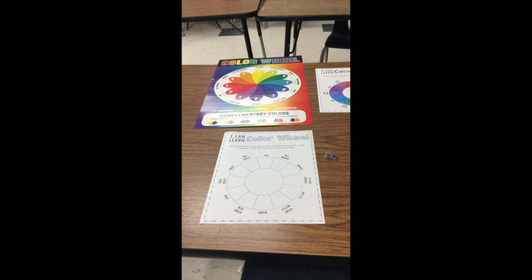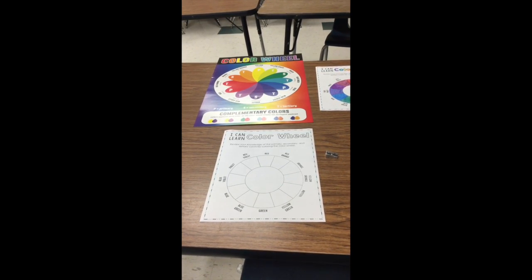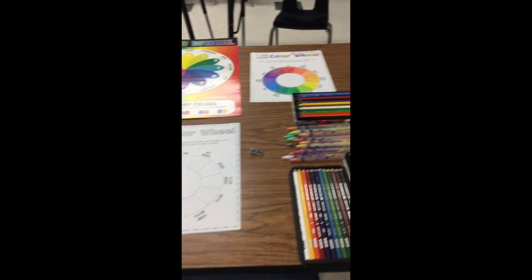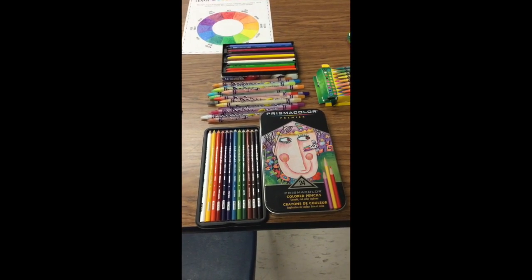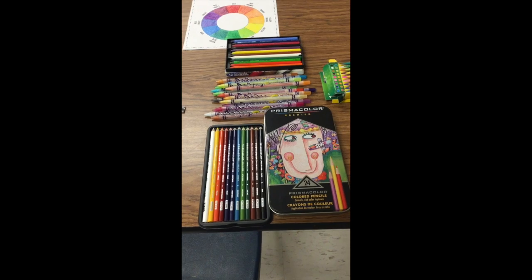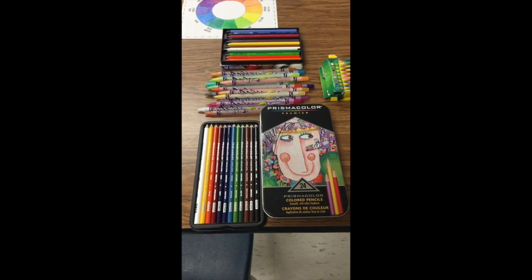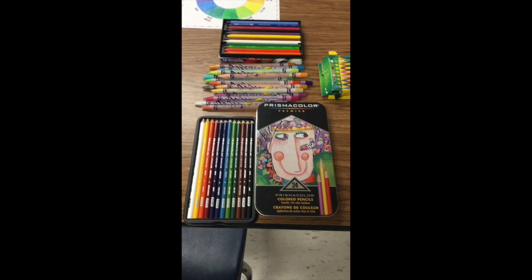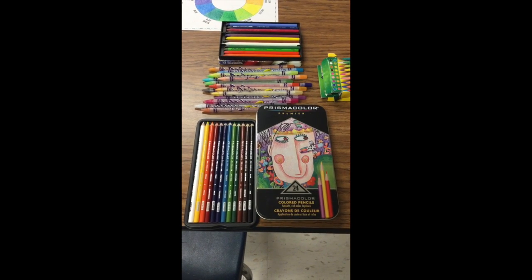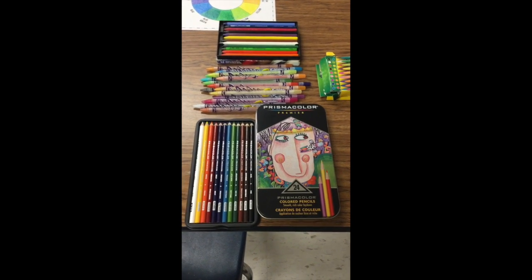All right, here we go with our color wheel and our blank color page for our color pencils. And then here are our products. So I laid out 3 different kinds for you. This first kind right here, these Prismacolors, these are what professional artists use to create their work. They are the best that are out there on the market right now.